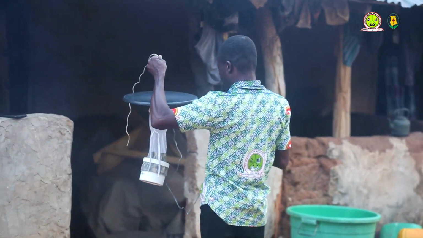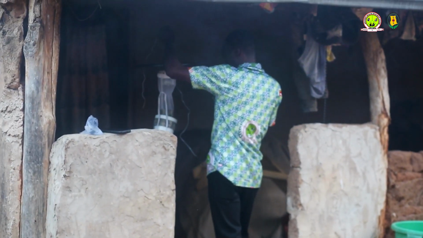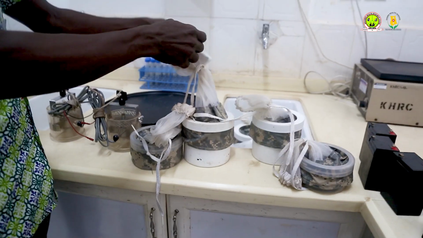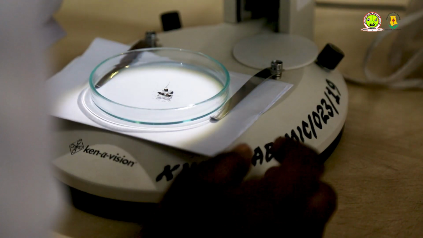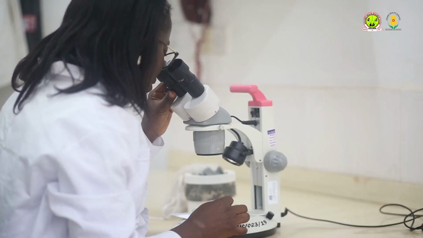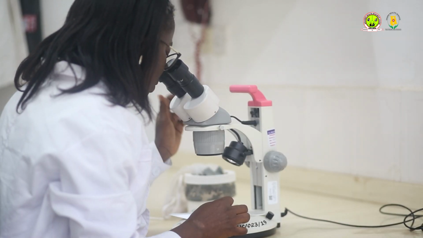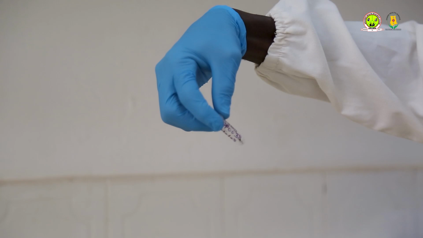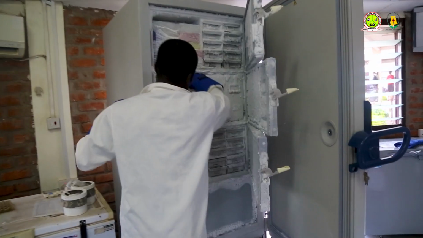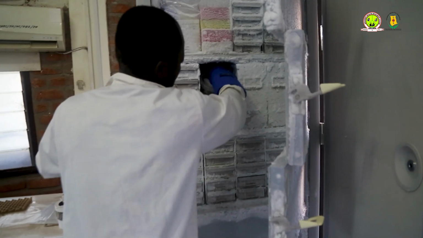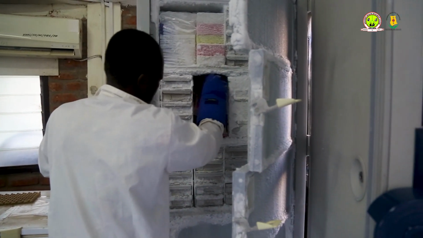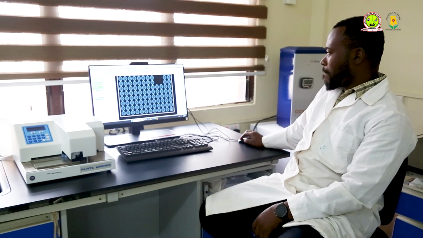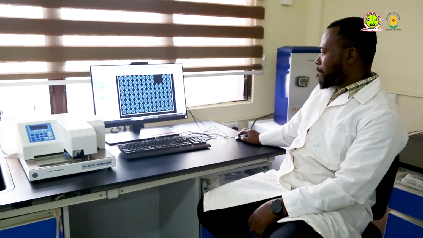So we trap them from the field, and the samples are transported to the center where sorting is done. After sorting we do species identification using morphological keys under the microscope, and some of these samples are identified using unique identifiers and then stored for later use. Later we sort some of these samples out, and then we do species identification using molecular methods, and we run immunological assays to look at the sporozoite rates within the samples that have been collected.